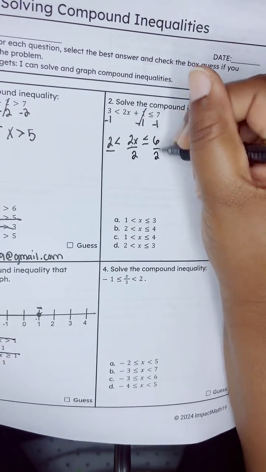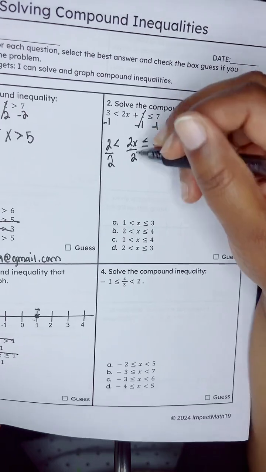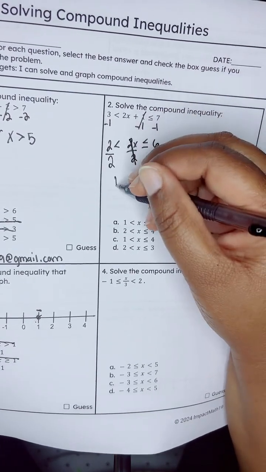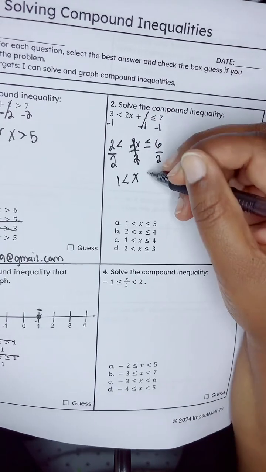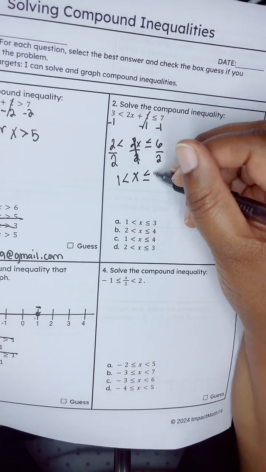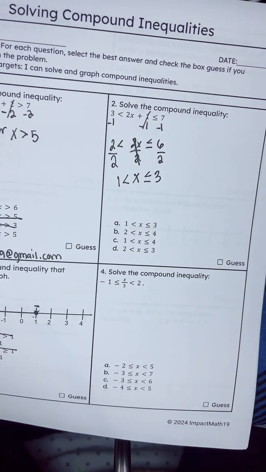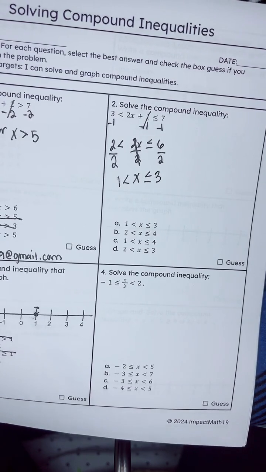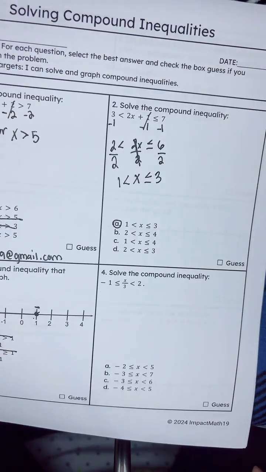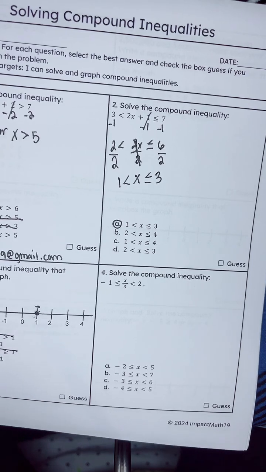And when we divide by 2, divide by 2, divide by 2. So this cancels. And we have 2 divided by 2 is 1. Drop down our sign. 6 divided by 2 is 3. And so you will see A would be our answer. Okay.